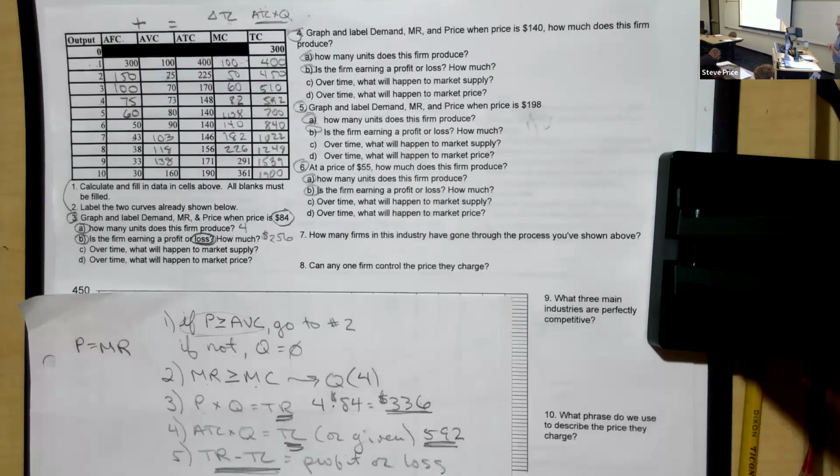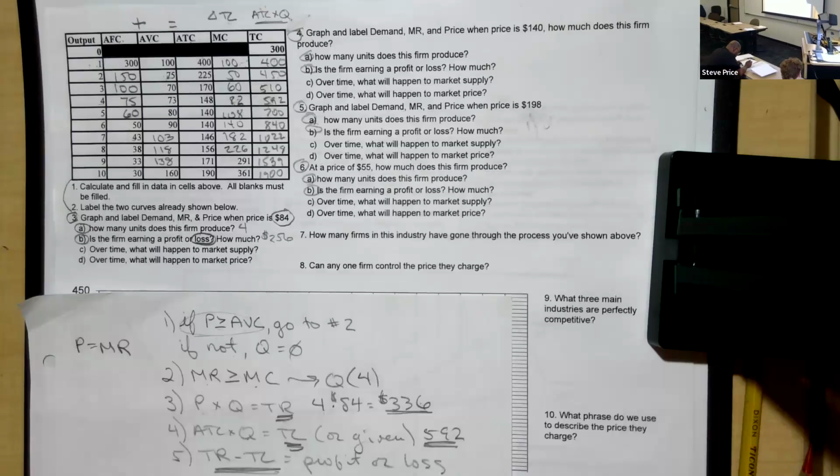When what's at 0? Normal profit. Very good.